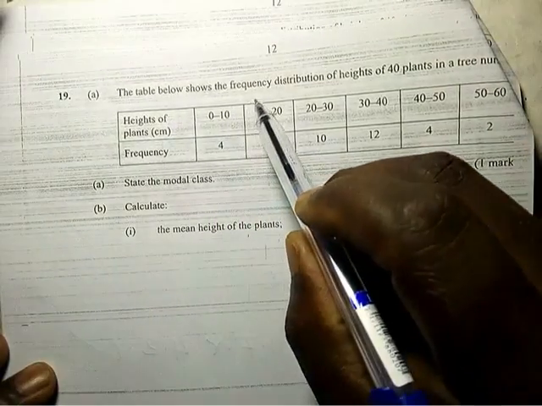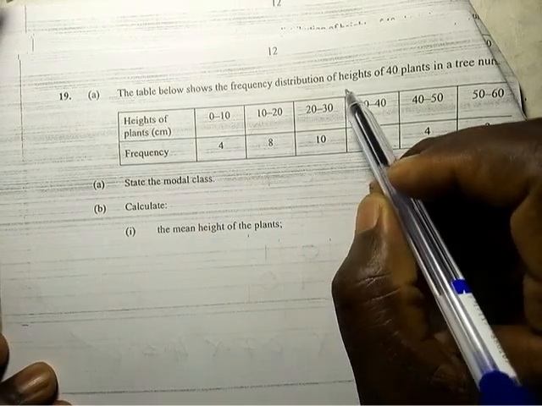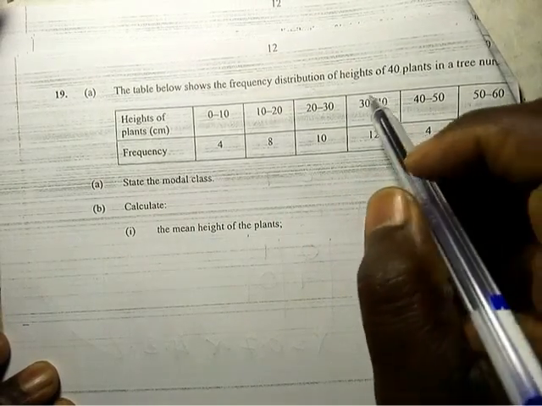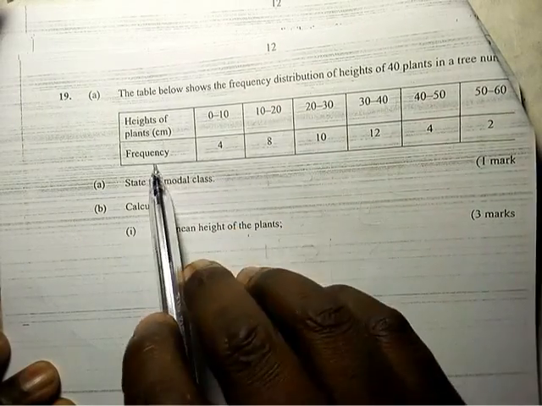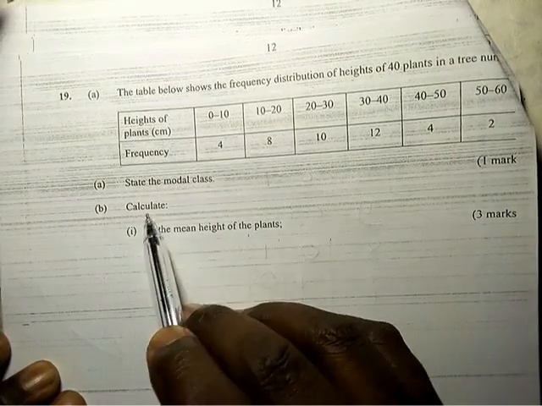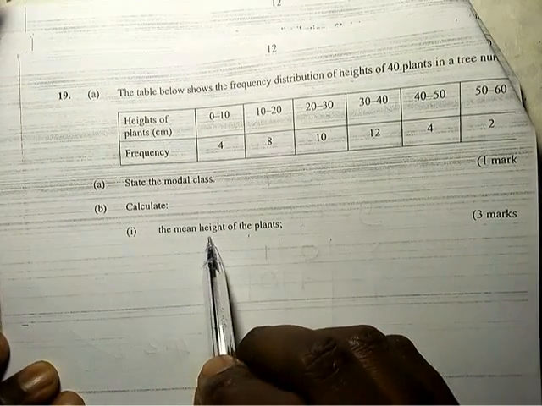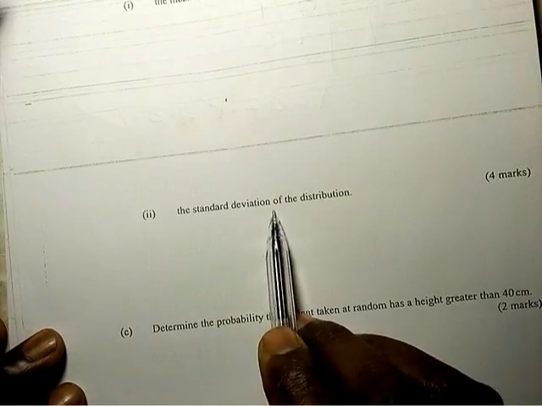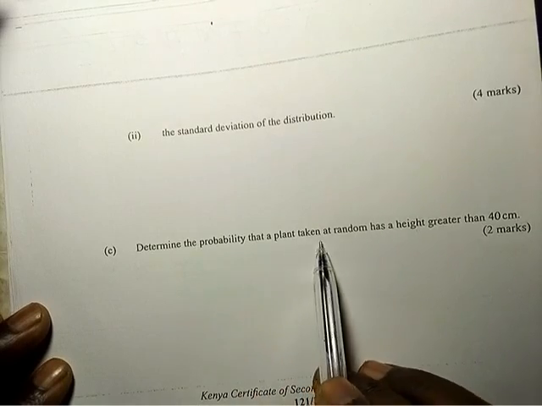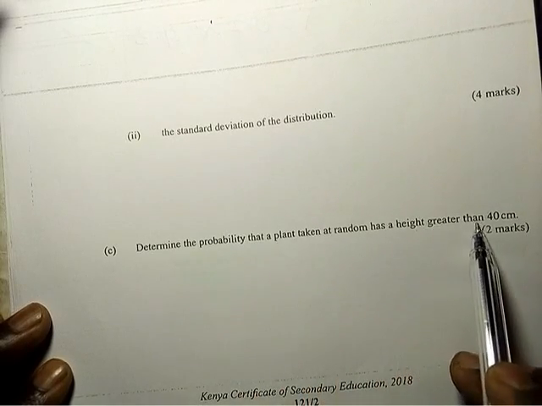The table below shows the frequency distribution of heights of 40 plants in a tree nursery. And that is the height, and this is the frequency. State the modal class. Calculate the mean height of the plants. Then calculate the standard deviation. Finally, find the probability that a plant taken at random has a height greater than 40.